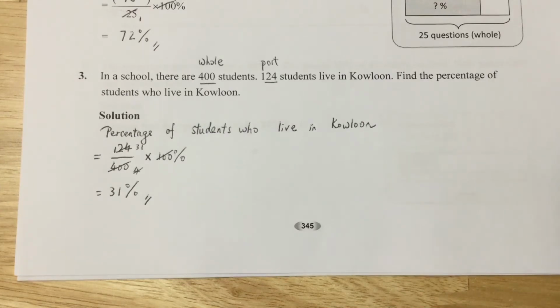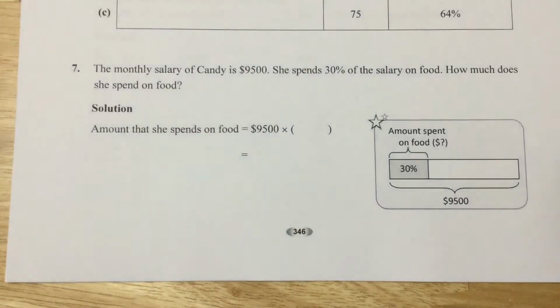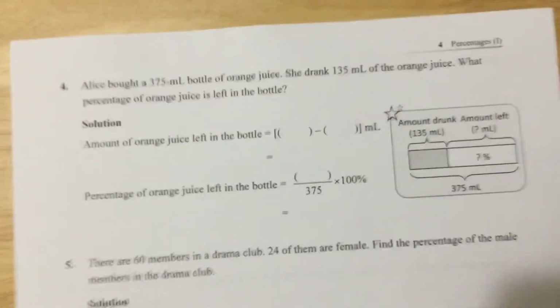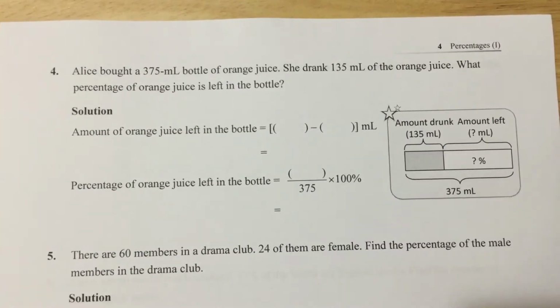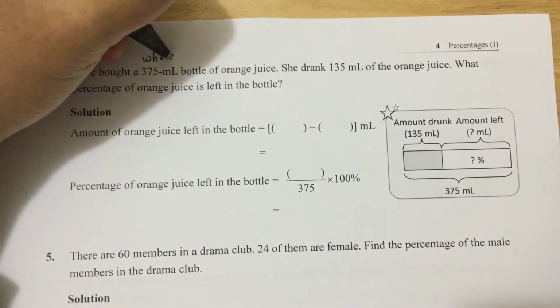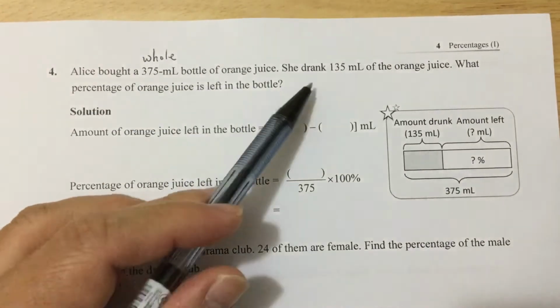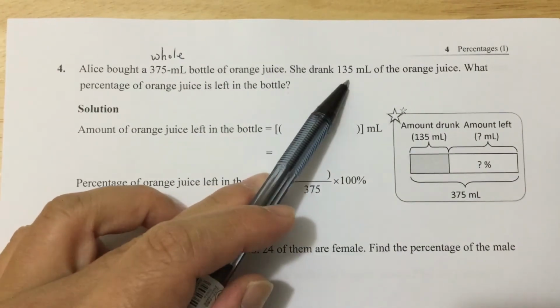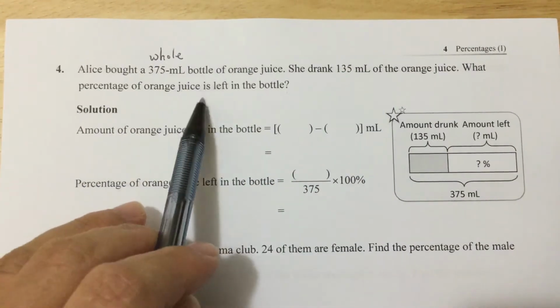Okay, now after that, we will do question 4. So let's look at question 4. This time, Alice bought a 375 ml bottle of orange juice. That means this is the whole one. All the orange juice is 375 ml. And then she drank 135 ml of the orange juice. What percentage of the orange juice is left?